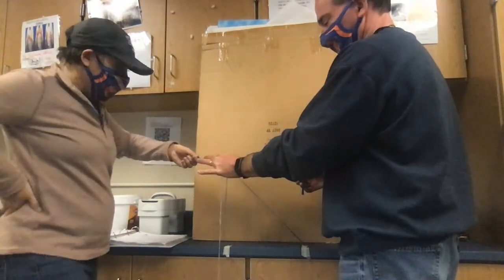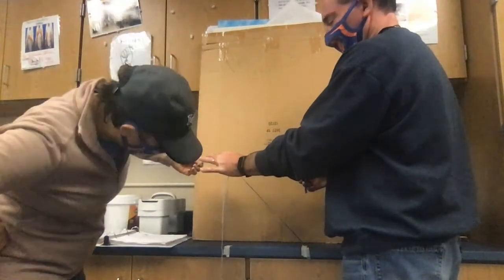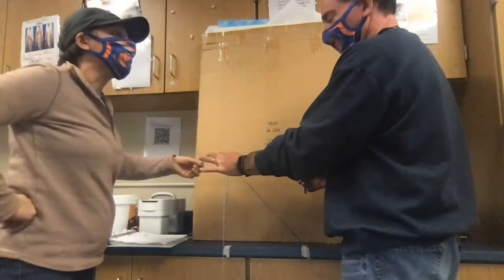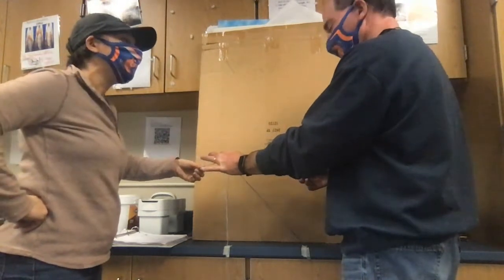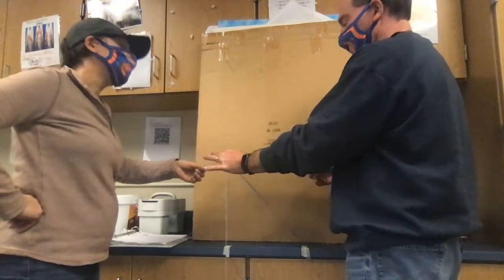So, Mr. Kavik, what type of triangle is this? Ooh, this has a nice right angle, so we call this a right triangle. I don't think it's isosceles. May or may not be. We don't know. But we could use the Pythagorean theorem on it to figure that out.